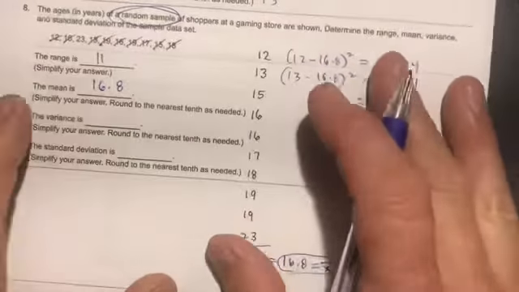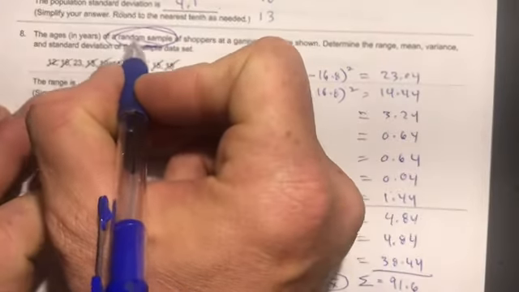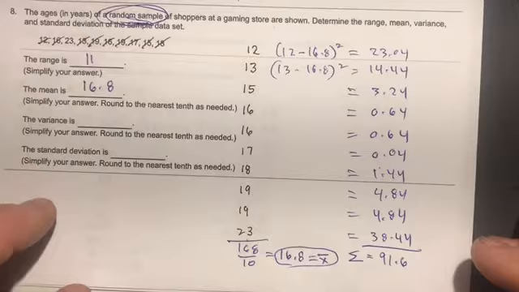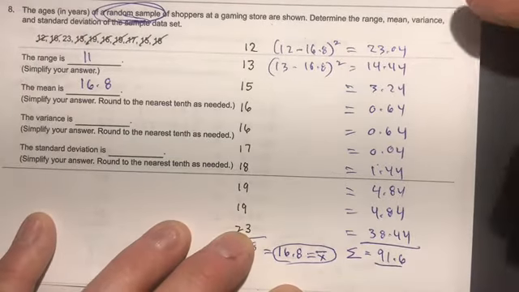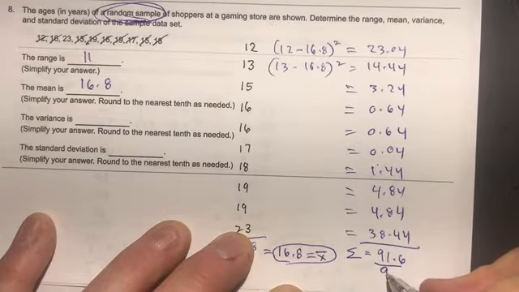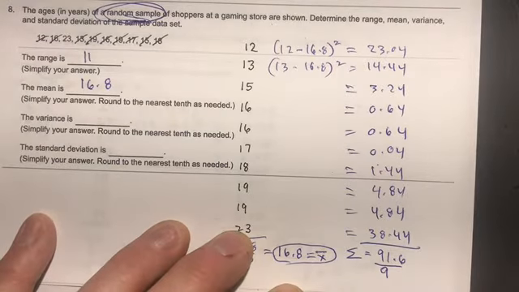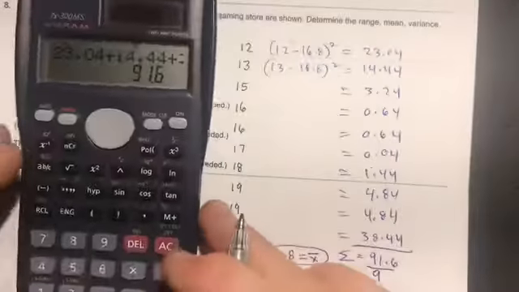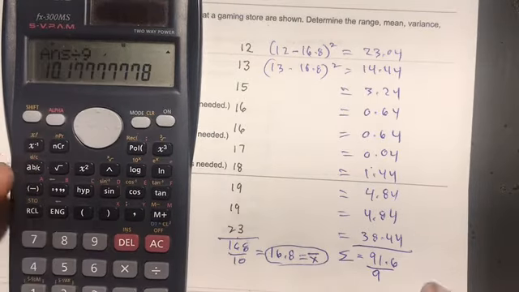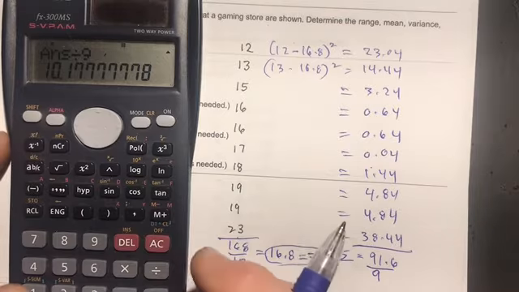Now, remember now, again, we're doing a sample here. So a sample variance, I divide this by, see there's 2, 4, 6, 8, 10. I divide this by 1 less, 9. Okay. So I'm going to take my 91.6 still on the calculator. I'm going to divide by 9, and there is my variance right there.